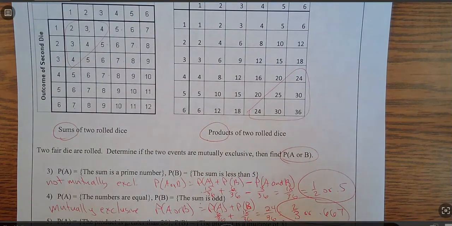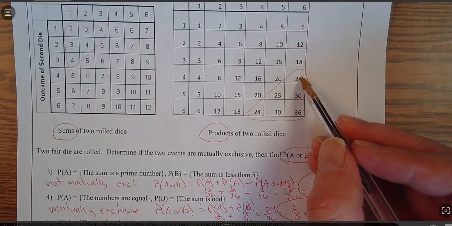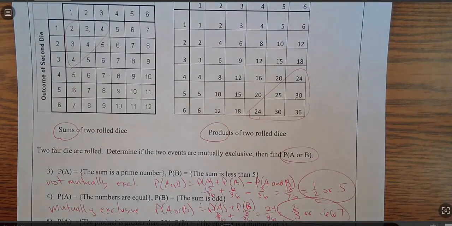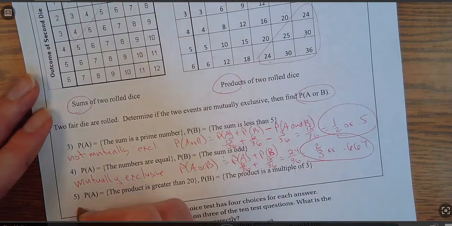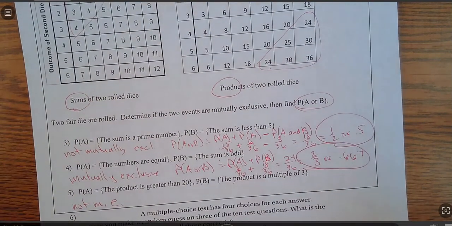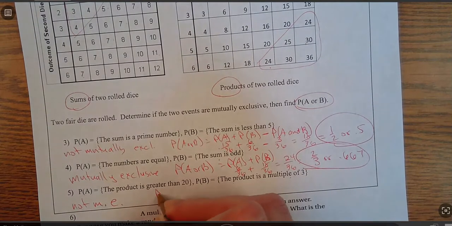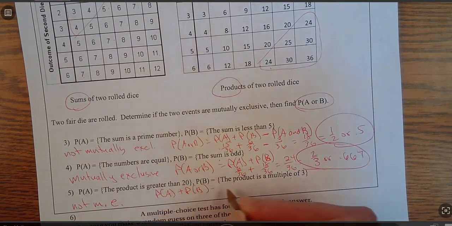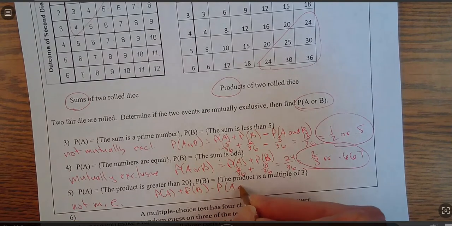And then the product is a multiple of 3. So are any of these multiples of 3? Oh yeah, there's a bunch of them. So it's possible for them to happen together. So this is not mutually exclusive. So that means the probability of A plus the probability of B minus the probability of A and B.